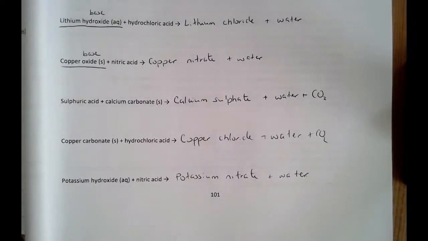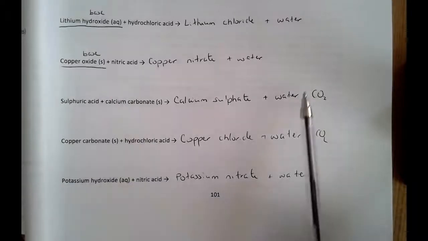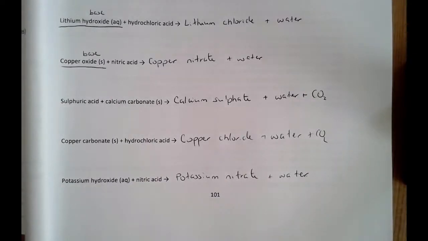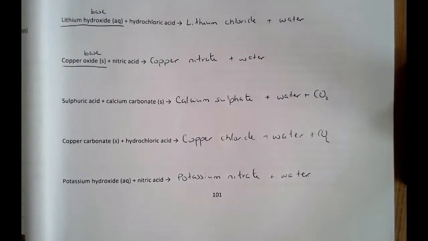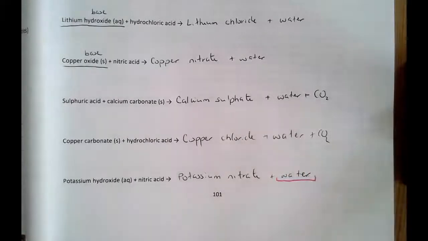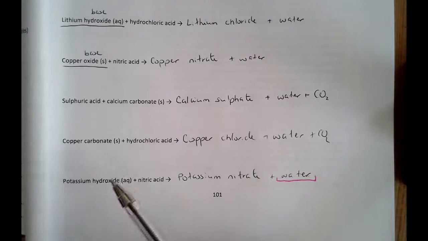You're always going to form a salt and water, and if you've got a carbonate base, you'll get that extra product of carbon dioxide. So these reactions that we've just gone through are called neutralization reactions. When you react an acid and a base, you get a neutralization reaction. And the reason we call them neutralization reactions is because in all of these reactions, you are forming water, which has got a neutral pH. A pH of 7 is a neutral pH, and water has that pH of 7. So we call them neutralization reactions because you're producing a neutral product. You are producing water.